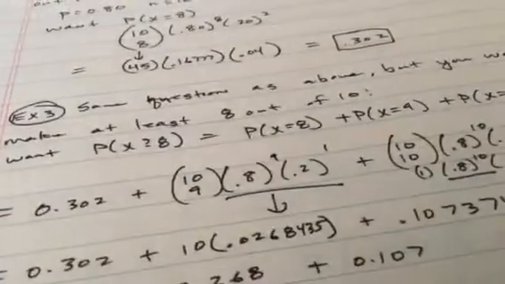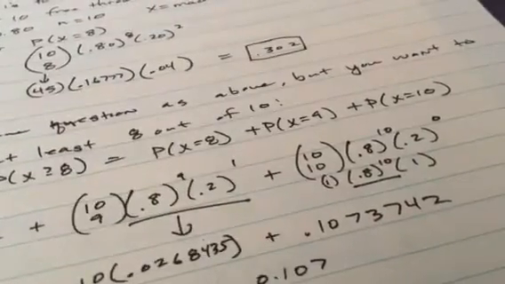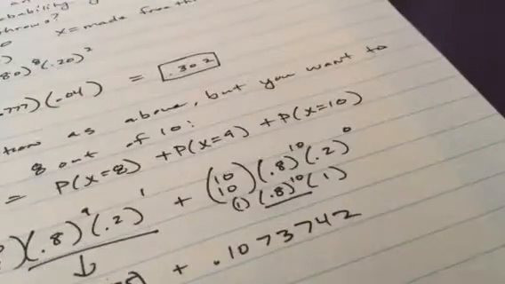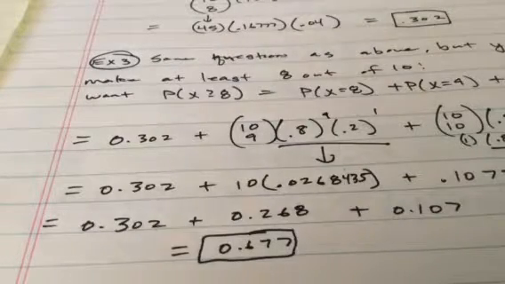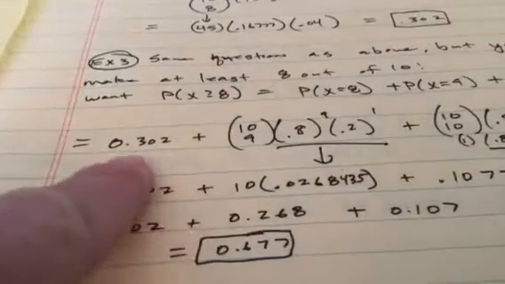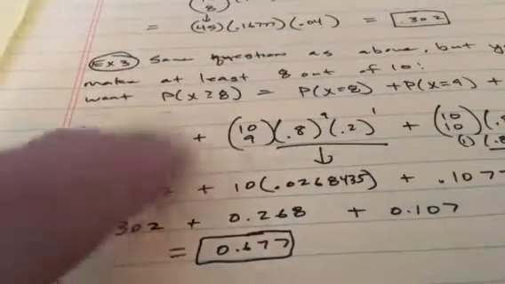That's the probability x equals 8 plus the probability x equals 9 plus the probability x equals 10. Okay? That's the quickest way to do it. You don't want to do 1 minus the probability of 7 or below. That's too much work. Here's what we should do, folks. First off, you already know the probability of making exactly 8, so just rewrite it.